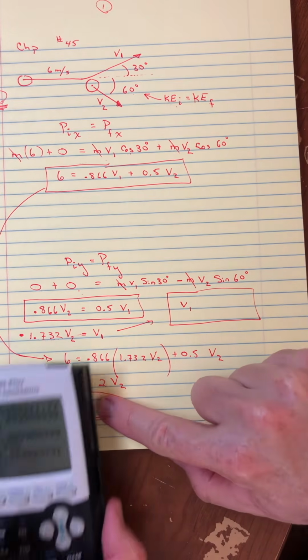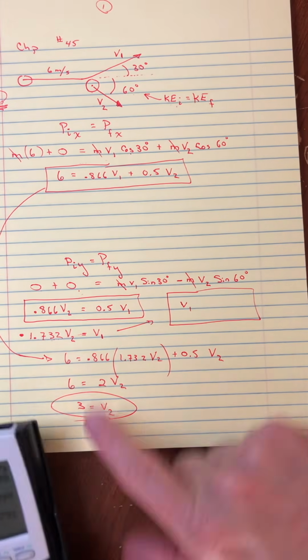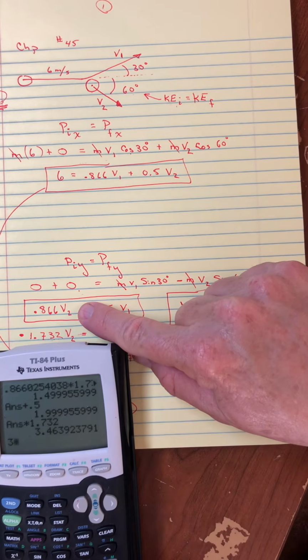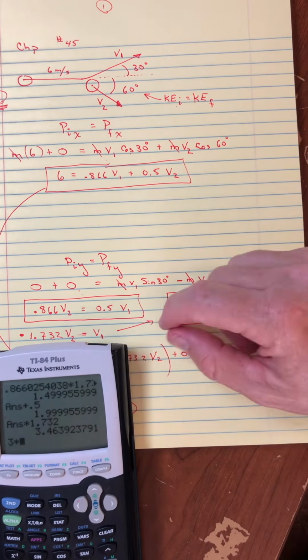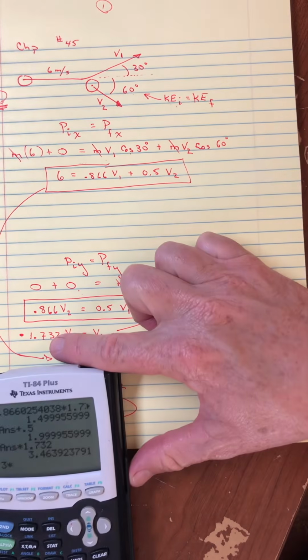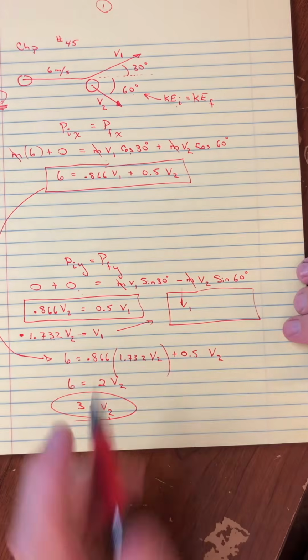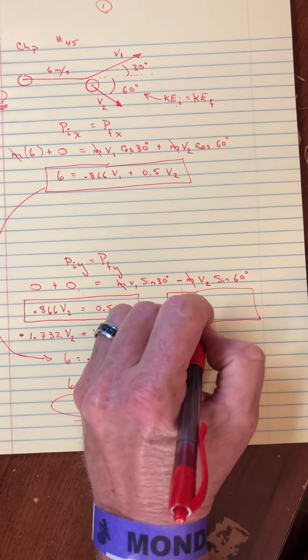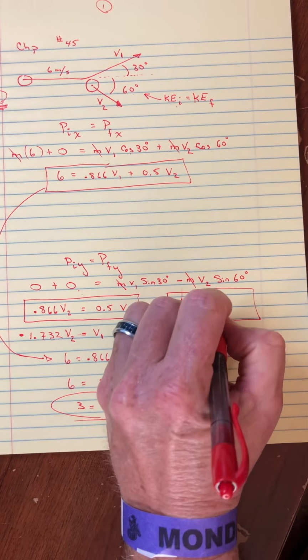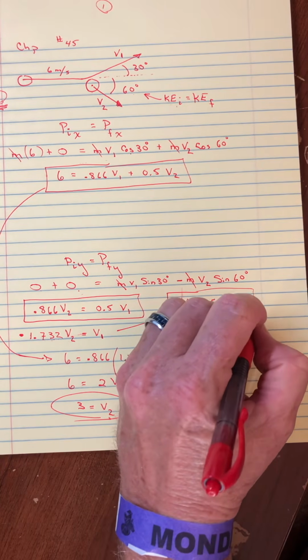I was thinking I had the number 3 in my calculator, but I guess I just did that math in my head. All right, let me try this again. So speed of 3, times, so number 2 is speed of 3, times 1.732 comes up with a speed of number 1 of 5.196 meters per second.